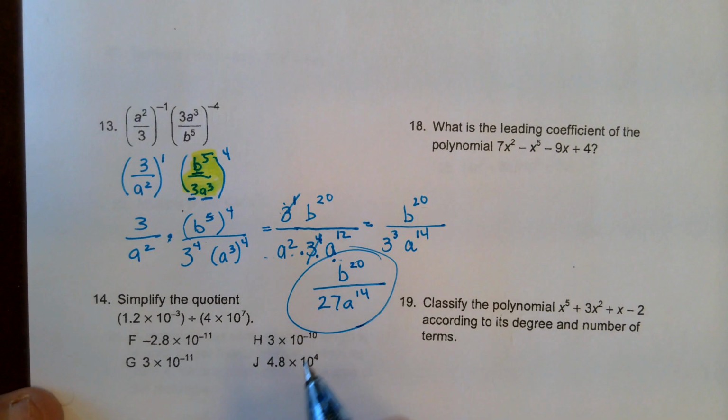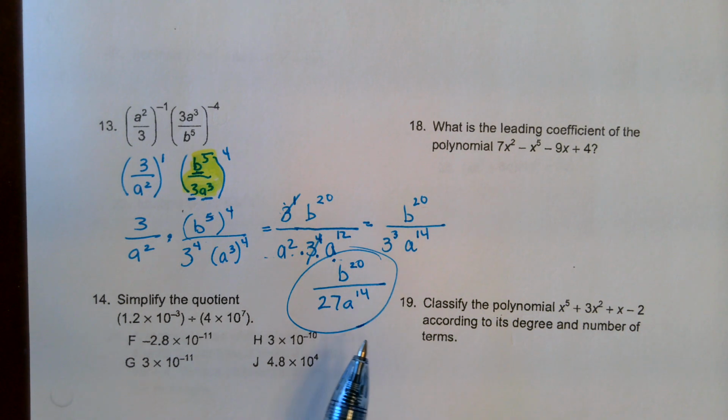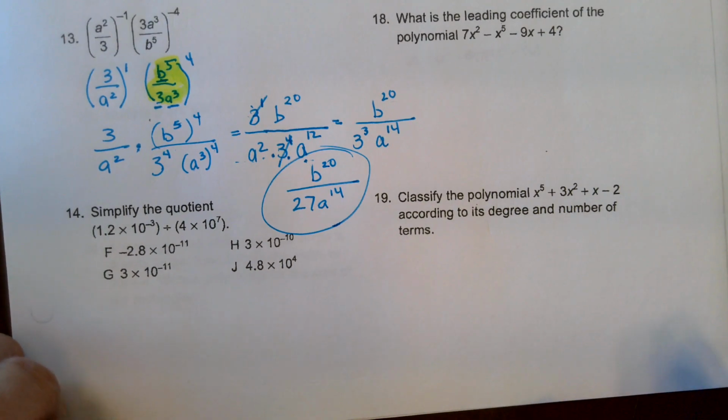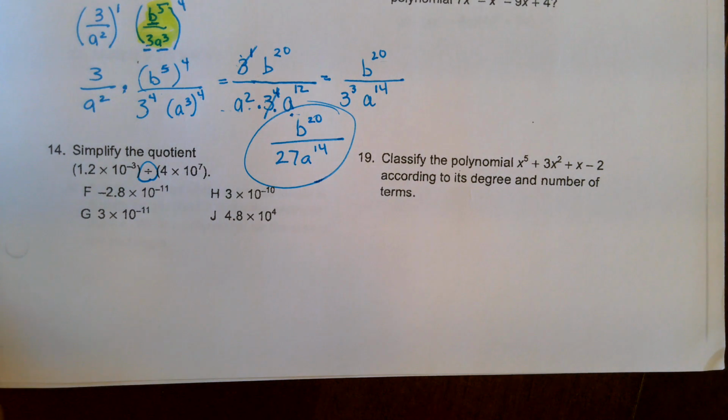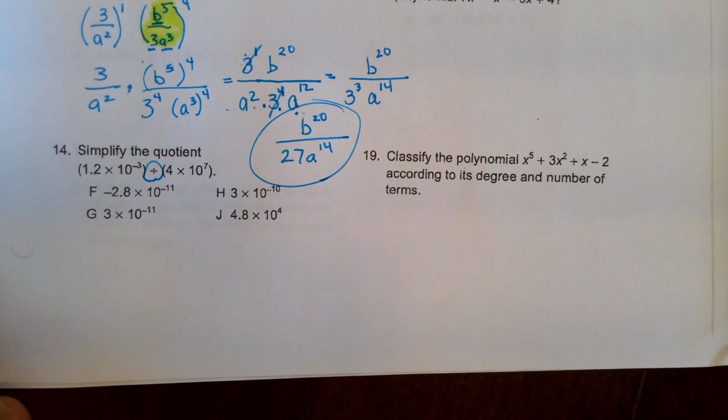Hopefully it's one that we have. Oh, there's not multiple choice. Let me see if it's right. Yep. So it's all good. 14. Remember what we said, this is a quotient, so write it as a quotient.